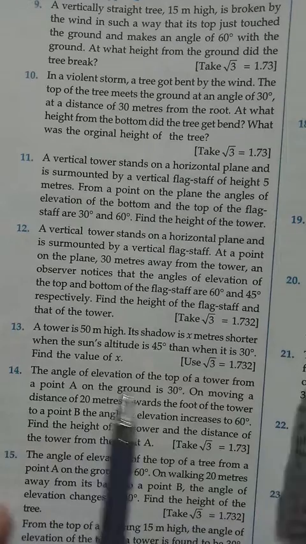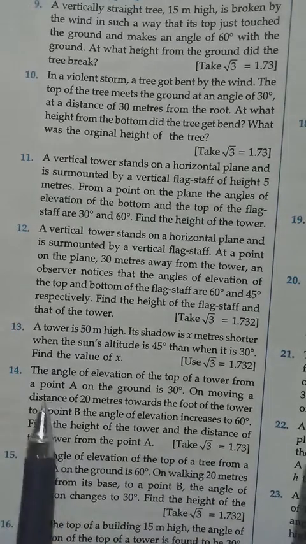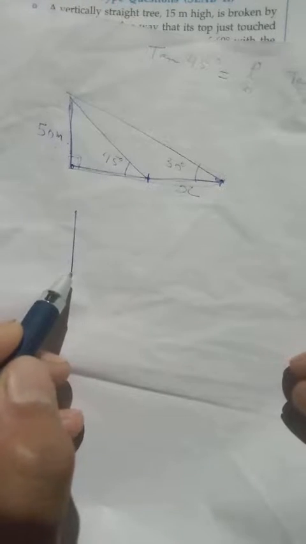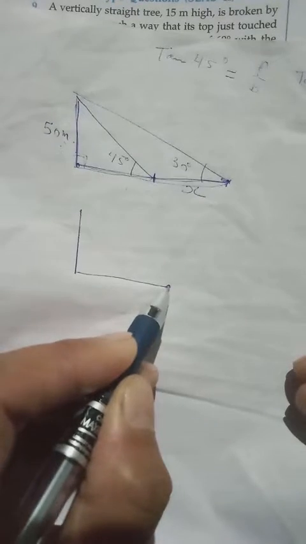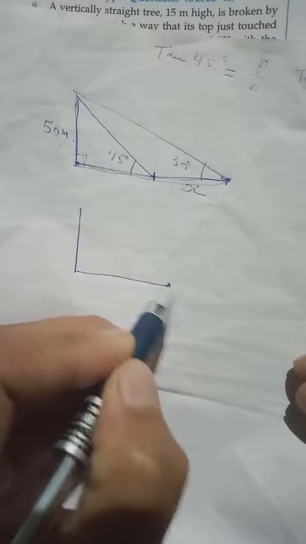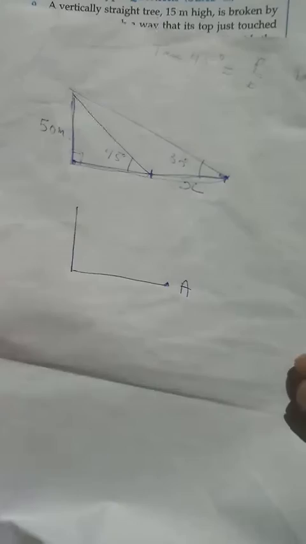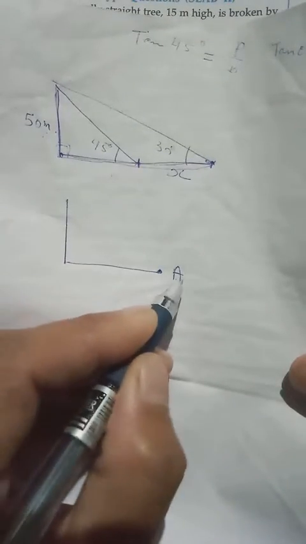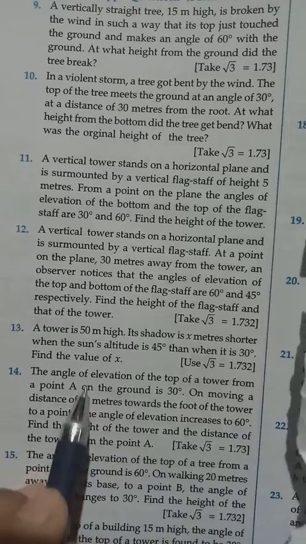Then we will proceed on to number 14. Here we have the angle of elevation of the top of a tower from a point A on the ground. So again we have a tower. Then if we walk some distance away, we are standing at this point here. When they don't give a name, then we can give whatever we like. But here they give the name of that point as A. Okay, see we have a tower.